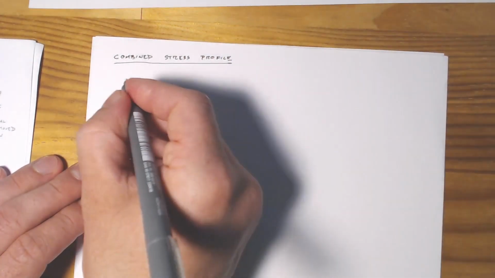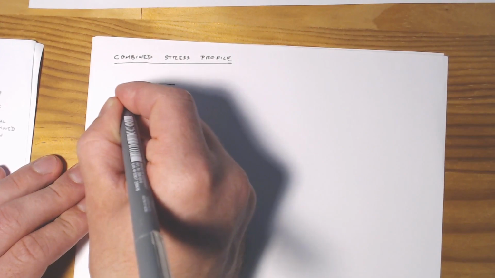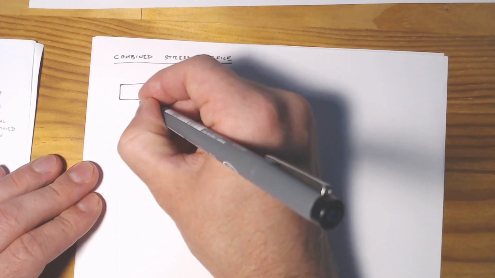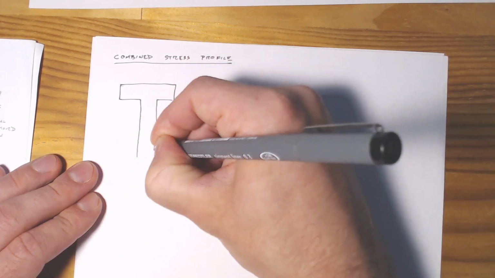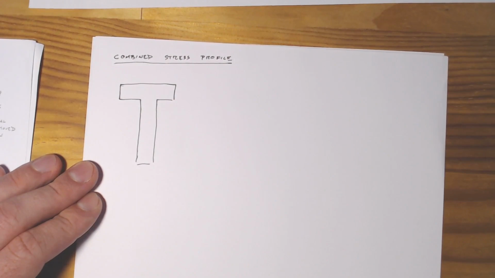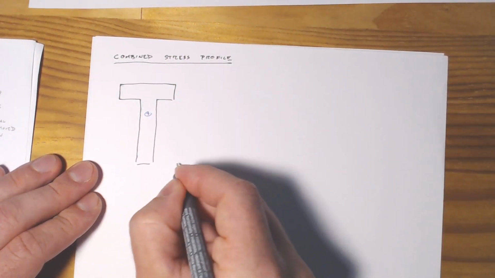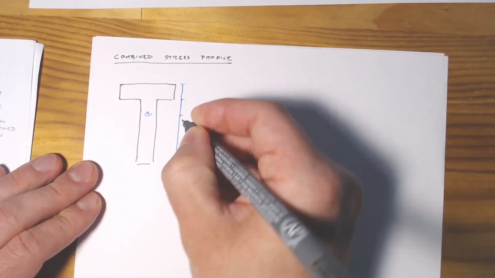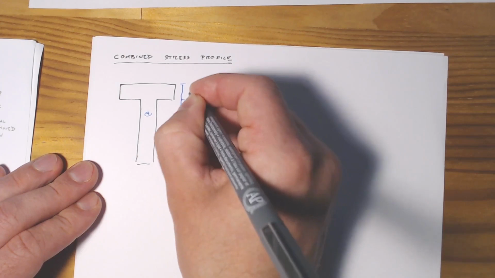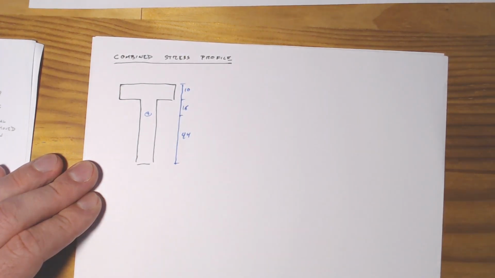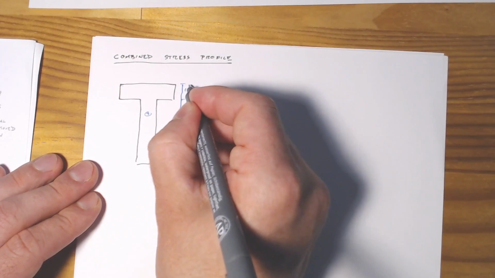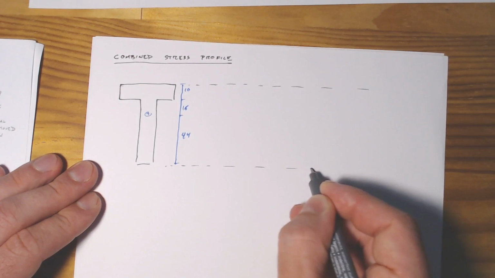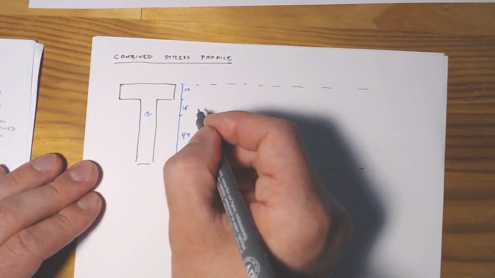All right, so for this combined profile, again, we'll draw our cross section here, and it has a centroid, which is going to be 44 up. We have 44, 16, and 10, and we'll draw ourselves some dashed lines coming across.